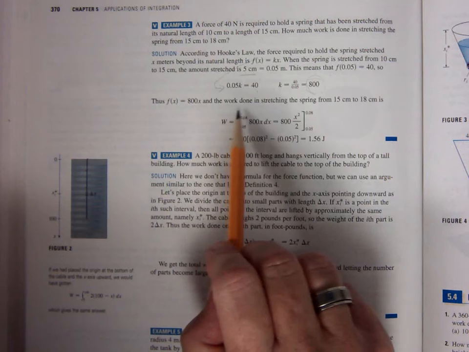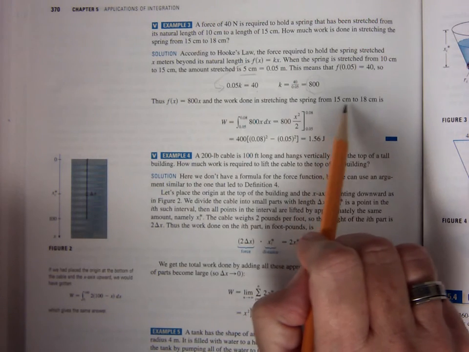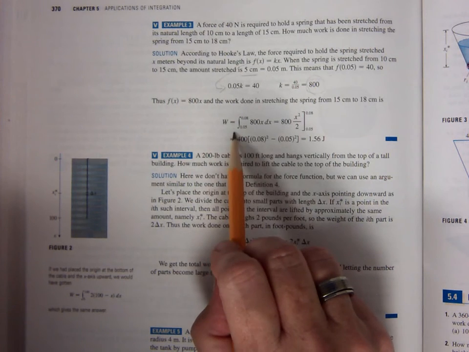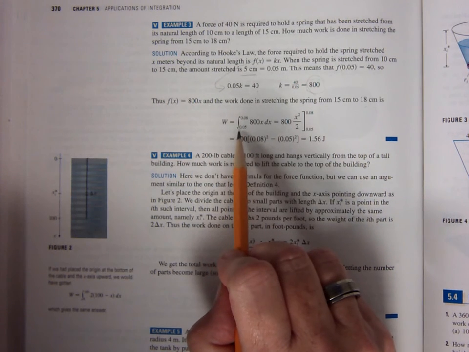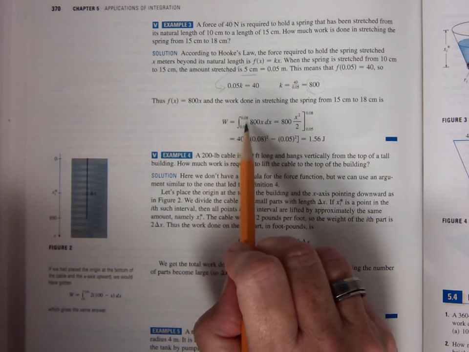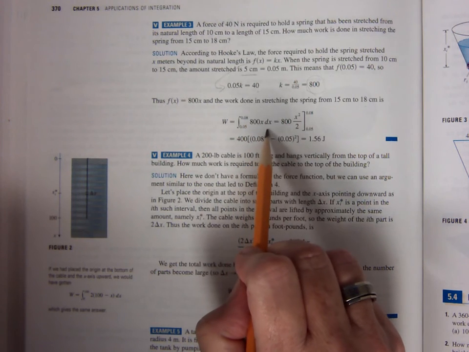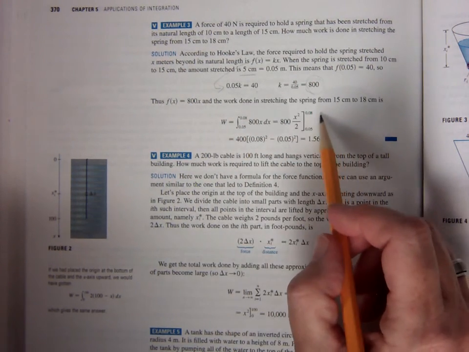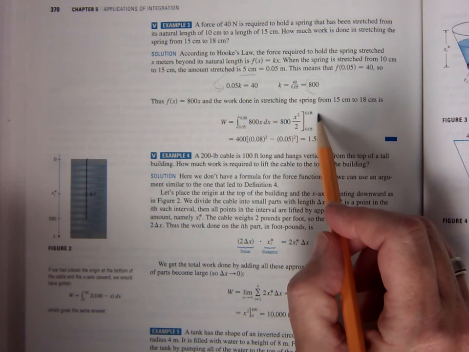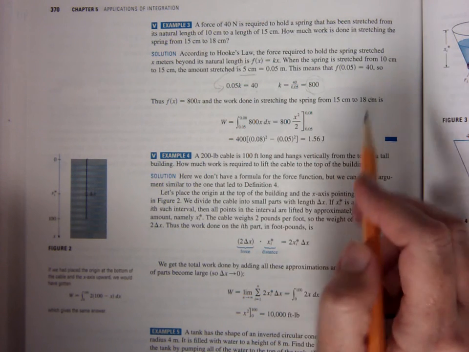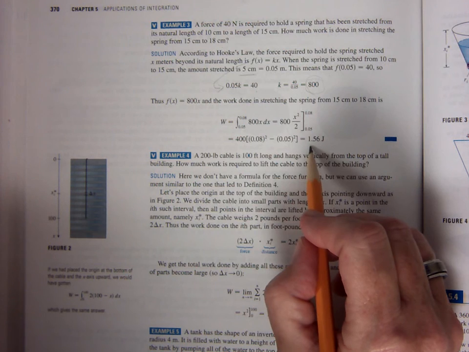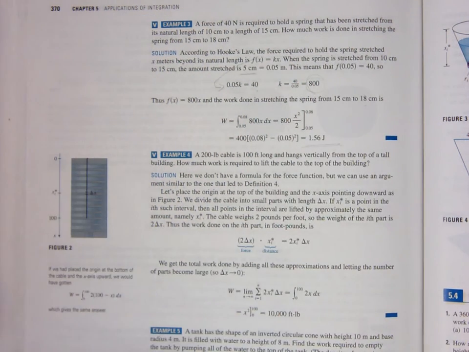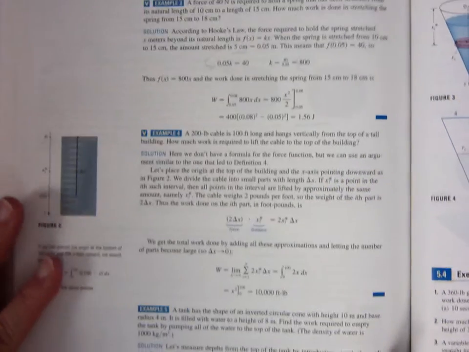The work done in stretching the spring from 15 to 18 centimeters would be here. So we have from 0.05 to 0.08, 800x dx. We're going to integrate that again, simple integration, and we will evaluate using our upper and lower bounds, and we will find that we get 1.56 joules. Okay? So far, not too bad.